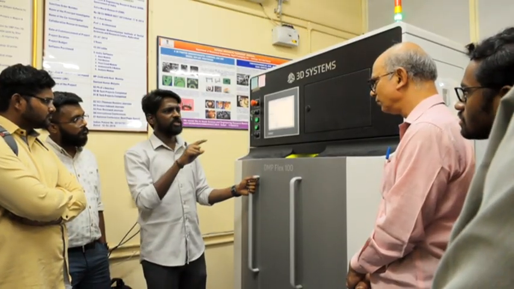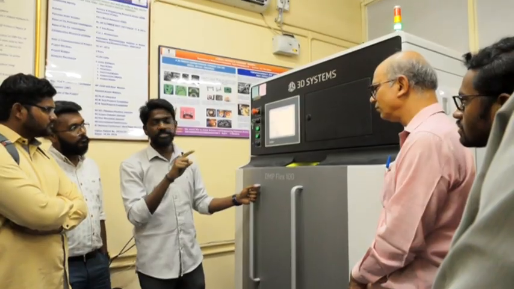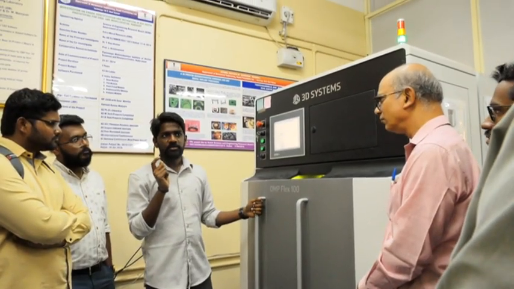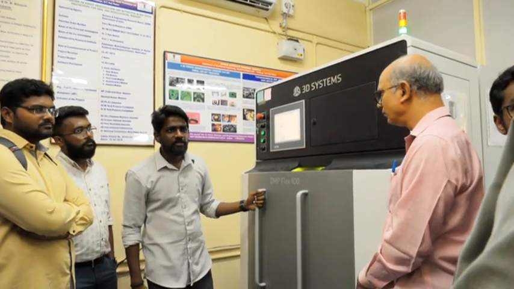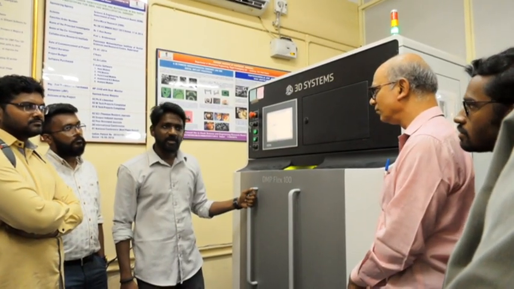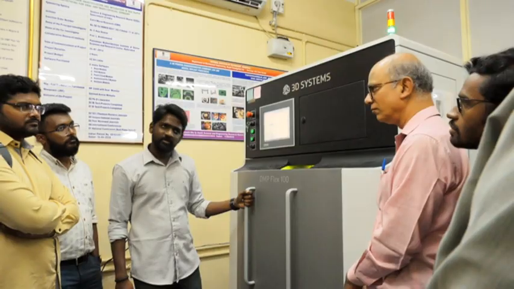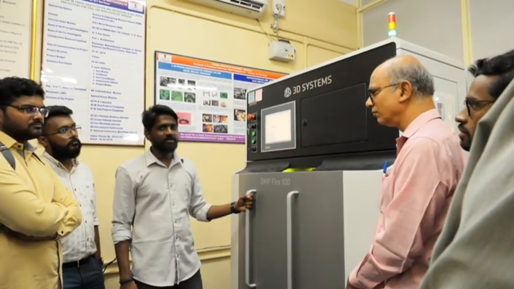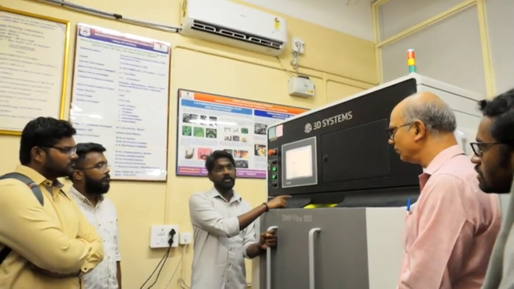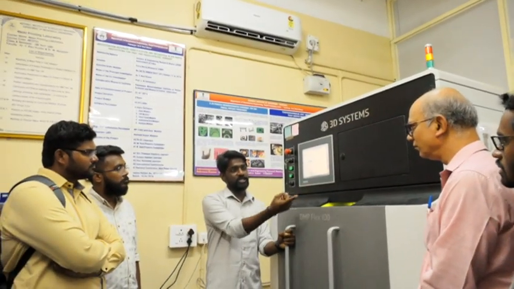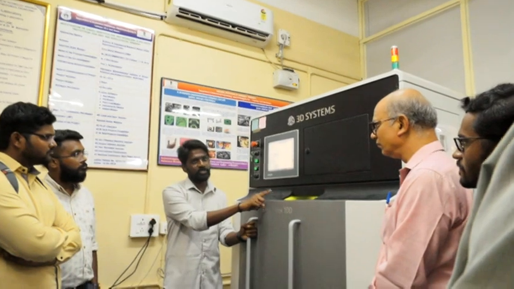One, I heard about energy density, right? Energy density, yes. Energy density is basically power per unit volume, P divided by laser scan speed multiplied by layer thickness multiplied by hatch spacing. So those are the parameters. Right now we can't change the layer thickness here, but we can change the laser power.